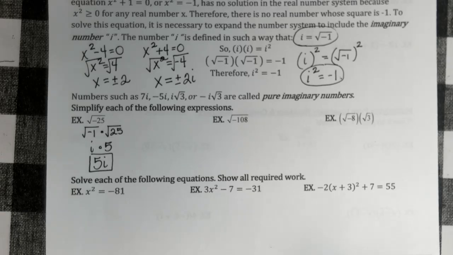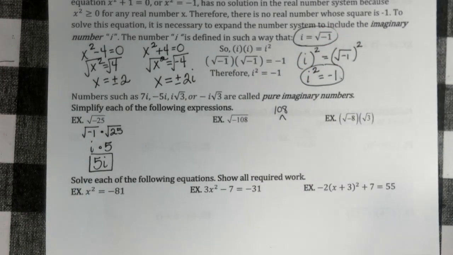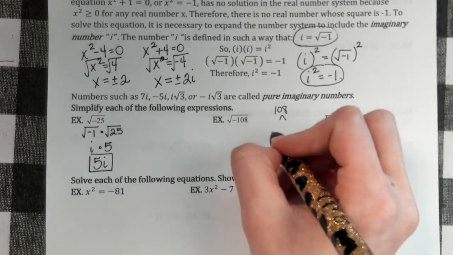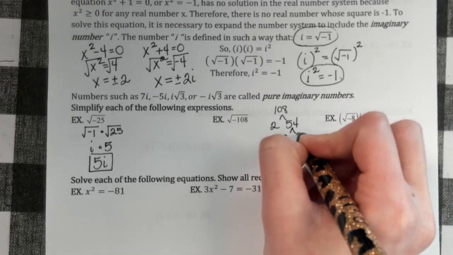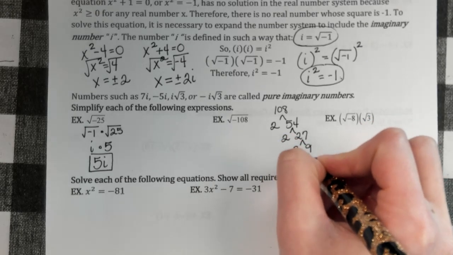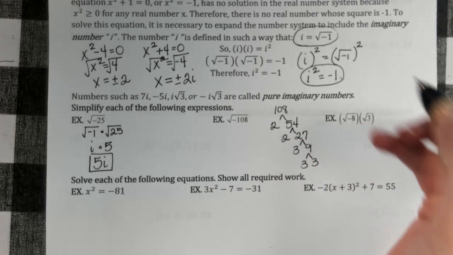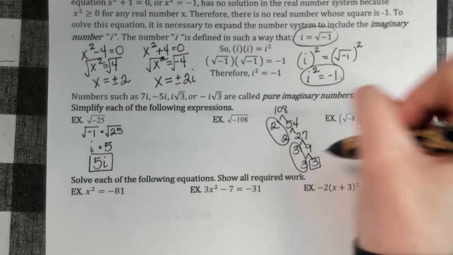Okay, now the square root of negative 108, that's not a perfect square. So I would take my 108 and I would do my prime factor tree. So that would break into 2 and 54. 54 splits 2 and 27, which breaks into 3 and 9, and 3 and 3. So I have a pair of 2s, a pair of 3s, and a 3 left over.